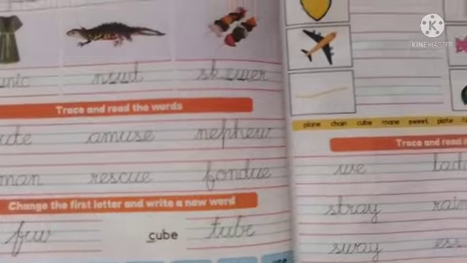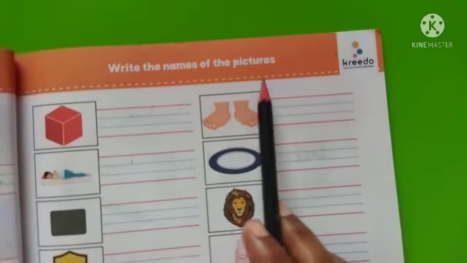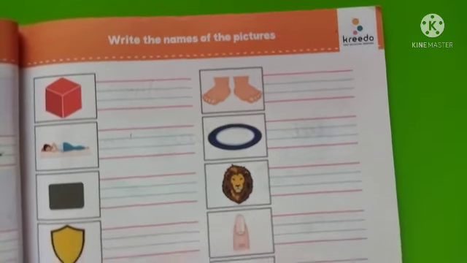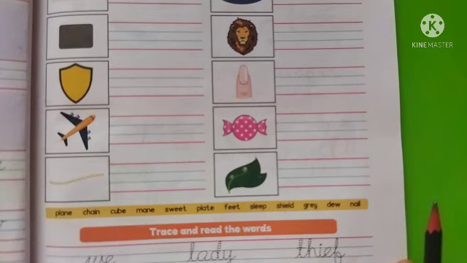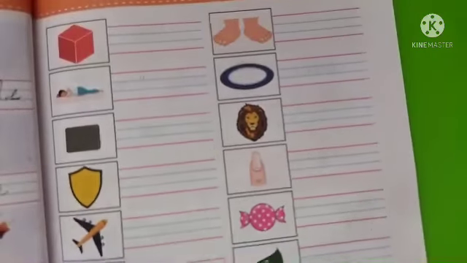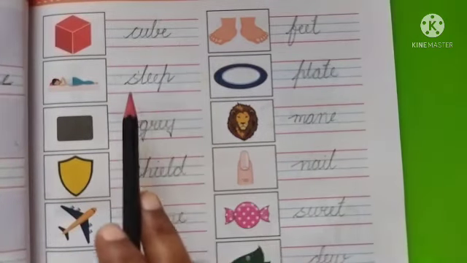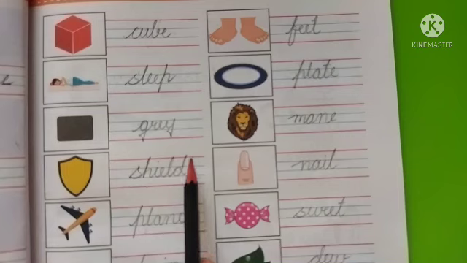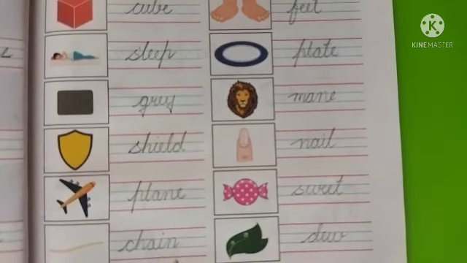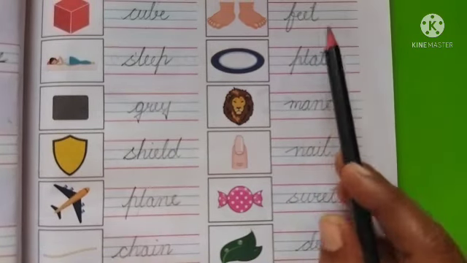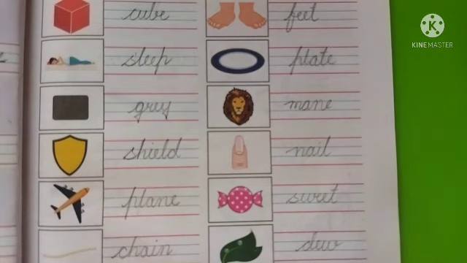After completing this, let us move on to page number 29 where we have an activity to write the names of the pictures. We have a hint box here to help us name the pictures. Cube, sleep, grey, shield, plane, chain, feet, plate, main, nail, sweet and dew.